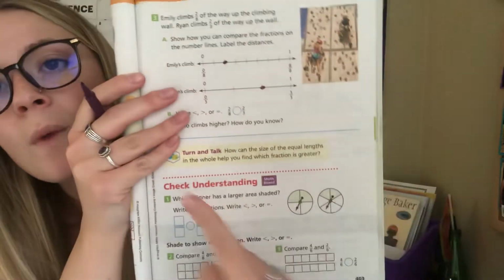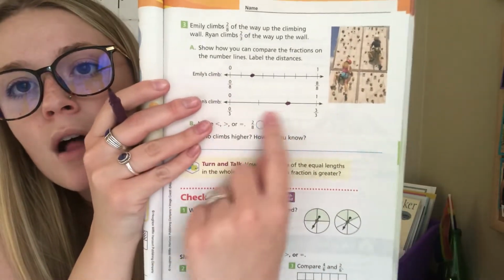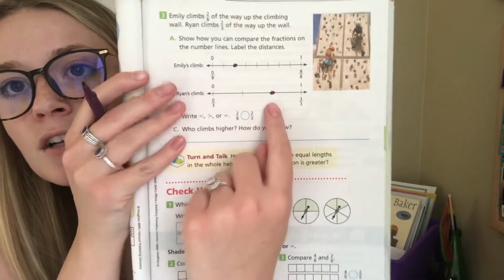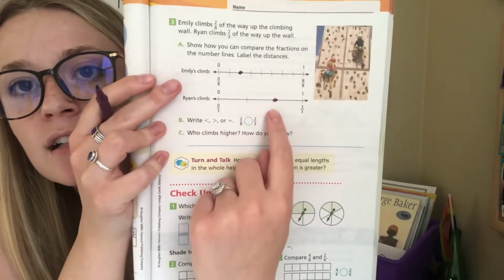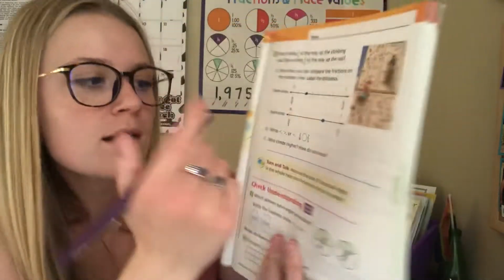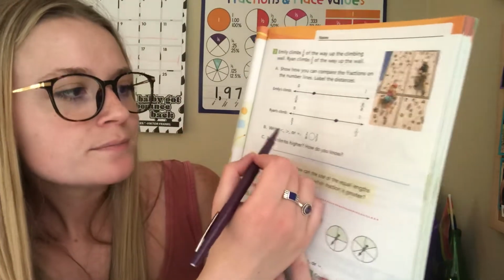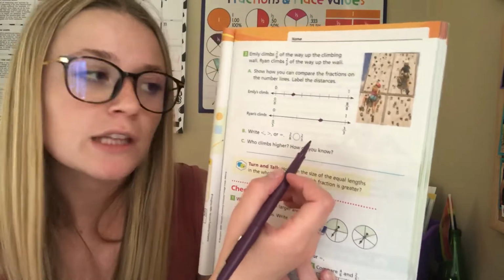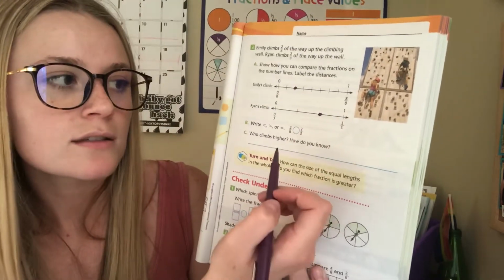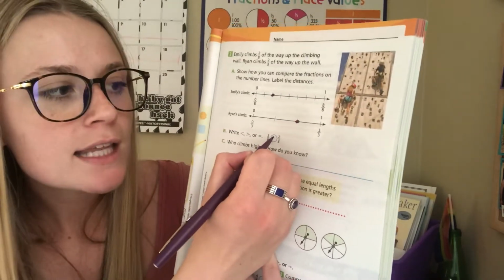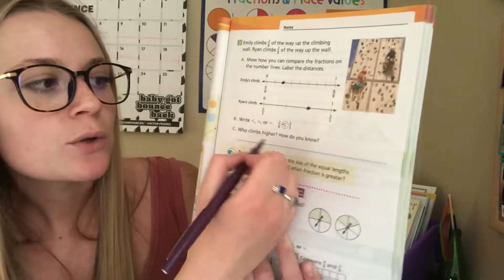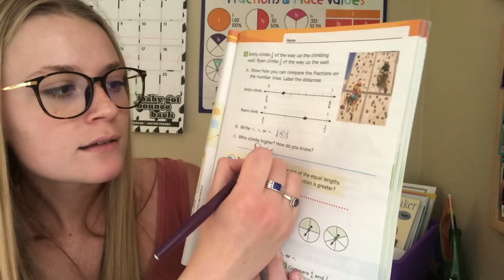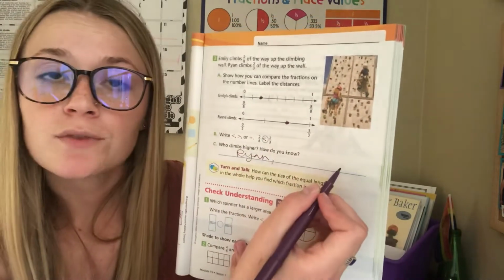Okay, so who went further up the wall? Clearly Ryan climbed farther up the wall. So, is 2/8 greater than, equal to, or less than 2/3? It would be less than. So who climbs higher? Ryan. And how do you know? You need to write how you know.